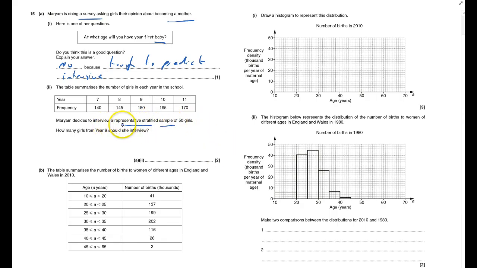For these 2 marks: representative stratified sample of 50 girls. First off, we need to know how many girls there are here total. So I need to do a total. Add those up, get 800. And so I need to get how many girls from year 9 should you interview? Well, it's 180 out of 800. So that would be the fraction you've got to start off with. That's your fraction of 50. If you do that, you get 11.25. Well, you can't ask 0.25 of a girl, so it needs to be 11 girls.